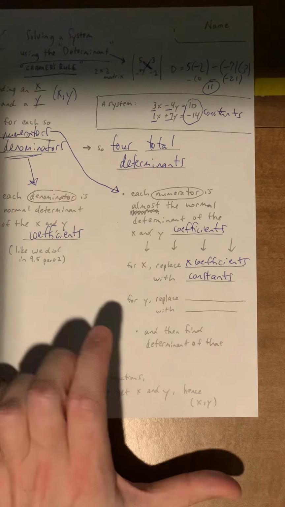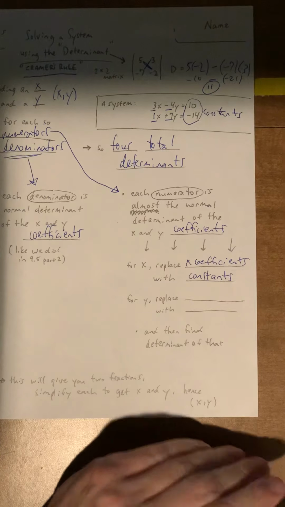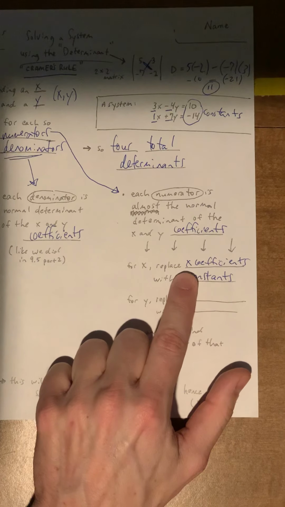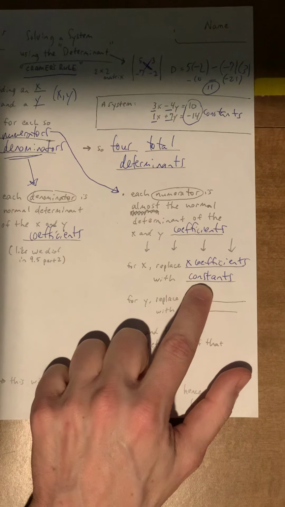Okay, so again, when you're solving for x, that 2 by 2 matrix you make, you replace the x coefficient numbers with the constant numbers. Okay, you keep your y coefficients the same.